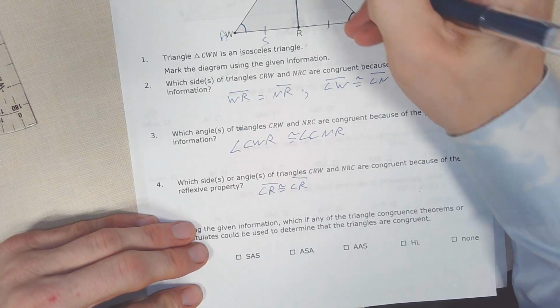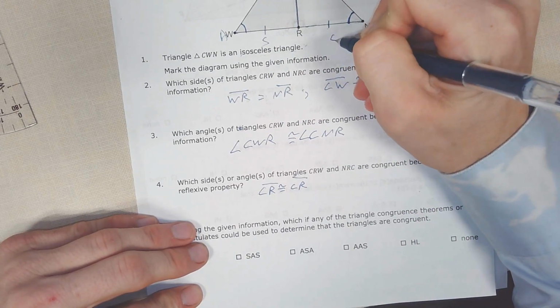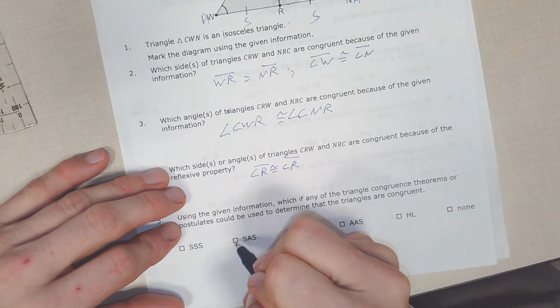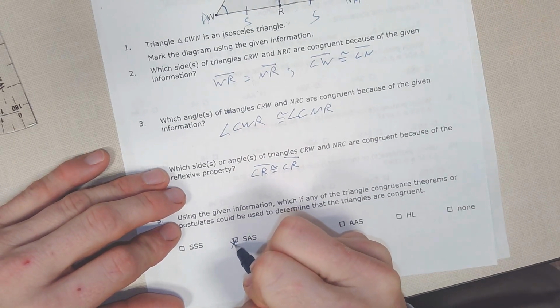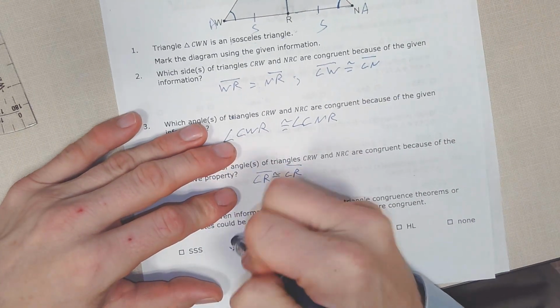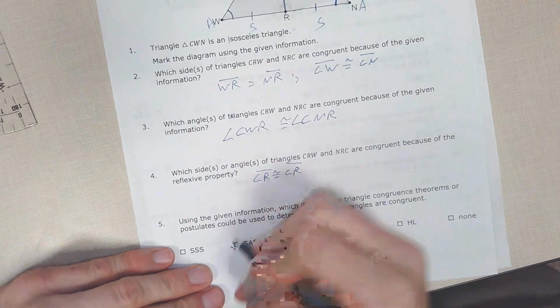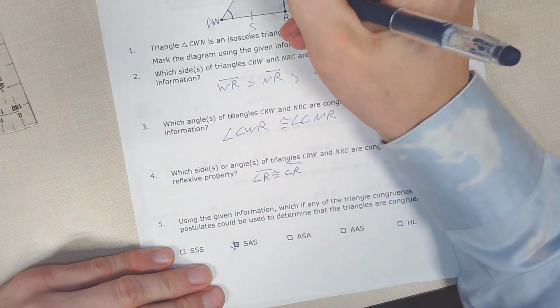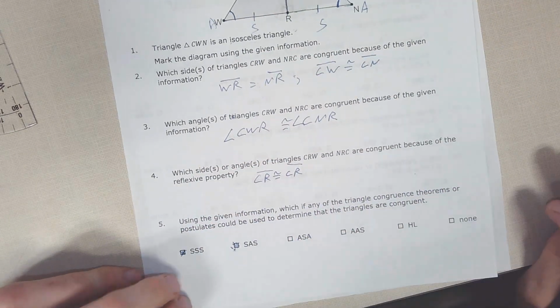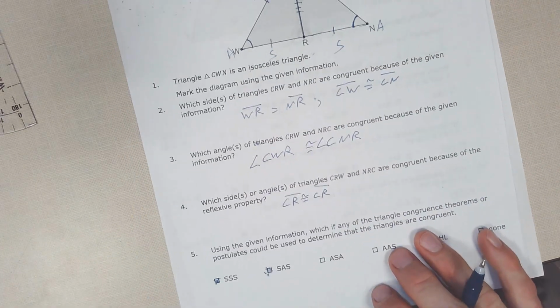We have a side, an angle, and a side. We could have used the side angle side postulate, right? Or because we have the third side here, and the side, we could have used the side side side postulate. Either one of those would have worked.